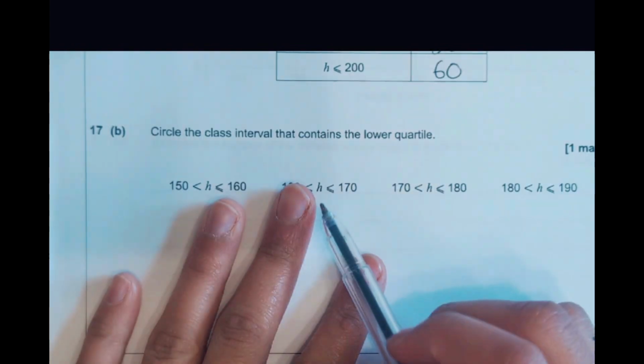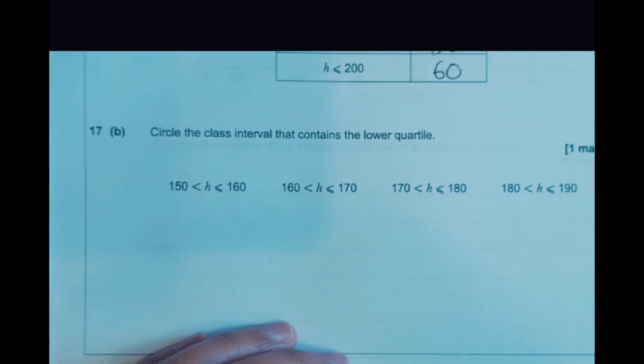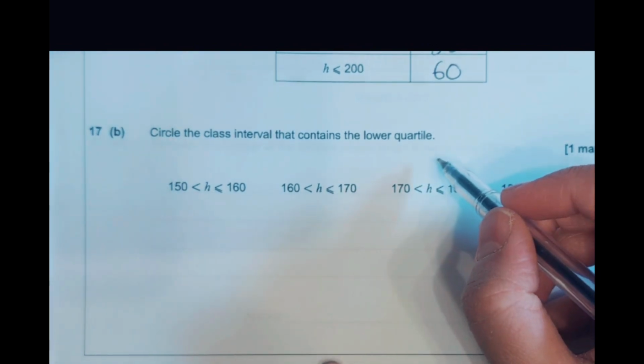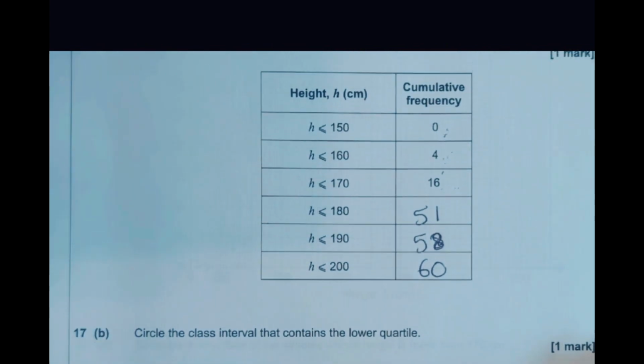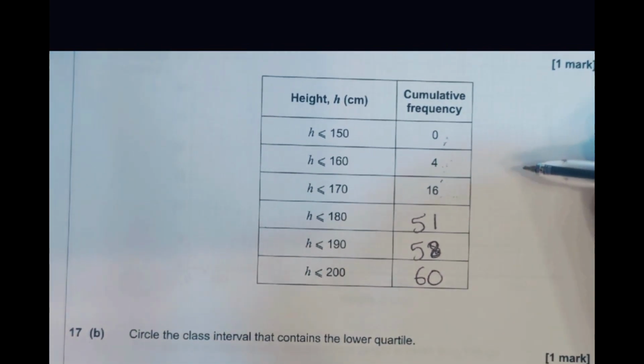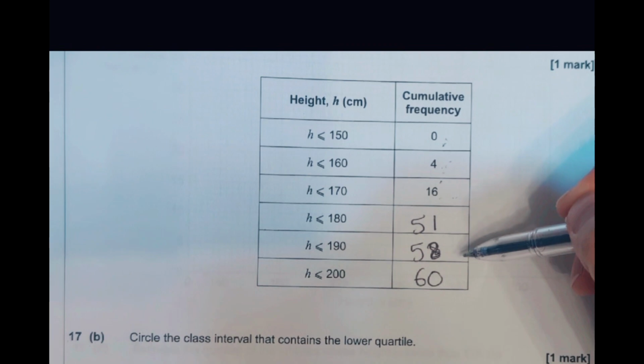And part B is asking us to circle the class interval that contains the lower quartile. So we've got these 4 different class intervals. And the way we can do this is by taking a look at our table and the cumulative frequency that we've just written down.